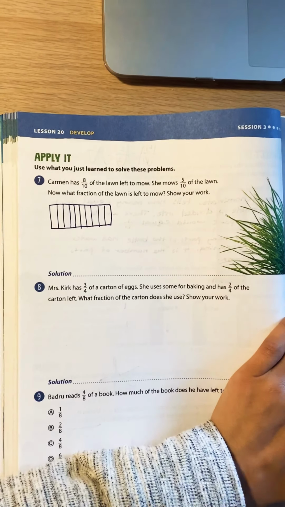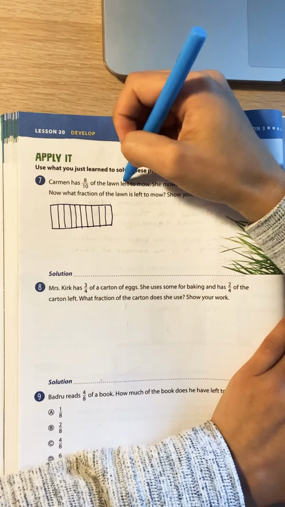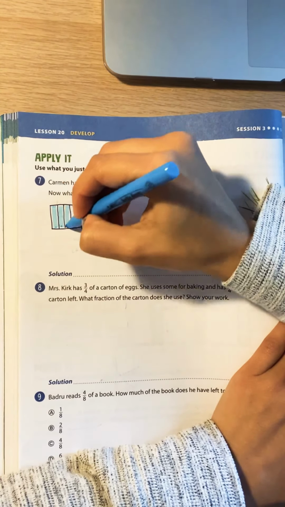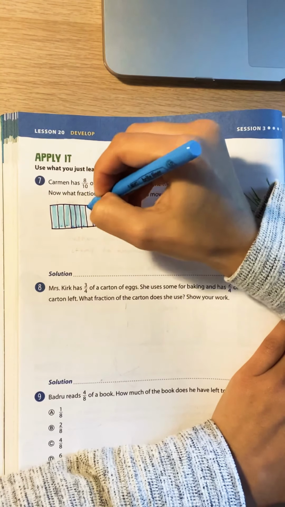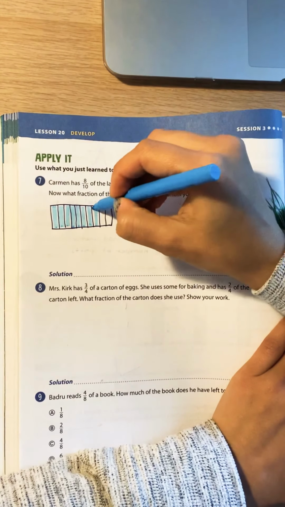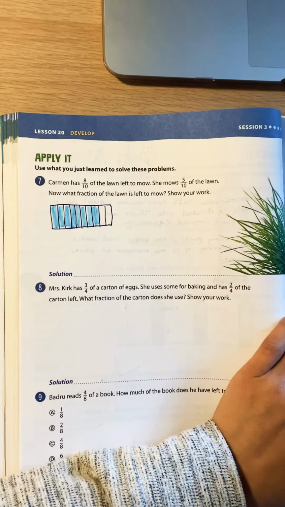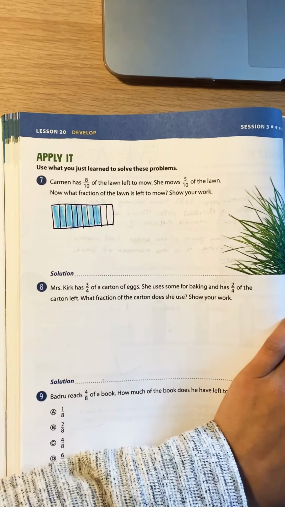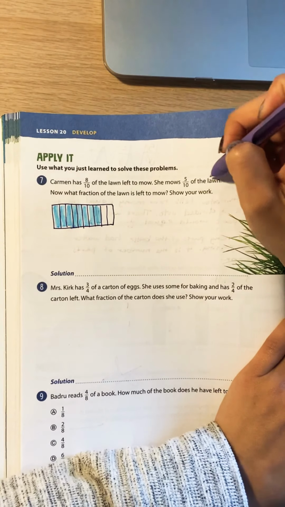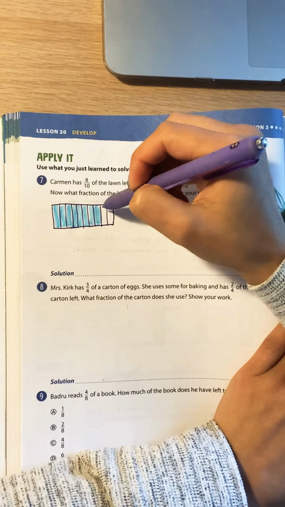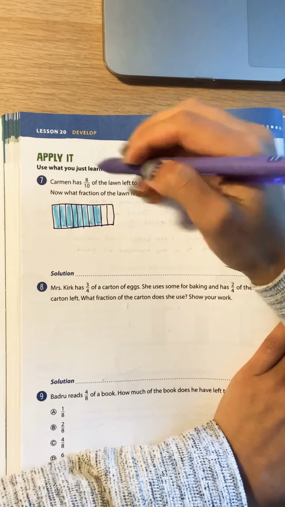So she has 8/10 of the lawn left to mow. 1, 2, 3, 4, 5, 6, 7, 8. Okay, so that colored in area is what she has left to mow. Then she mows 5/10 of the lawn. Okay, so she has 8/10 left, and then she went and did 5/10 more.